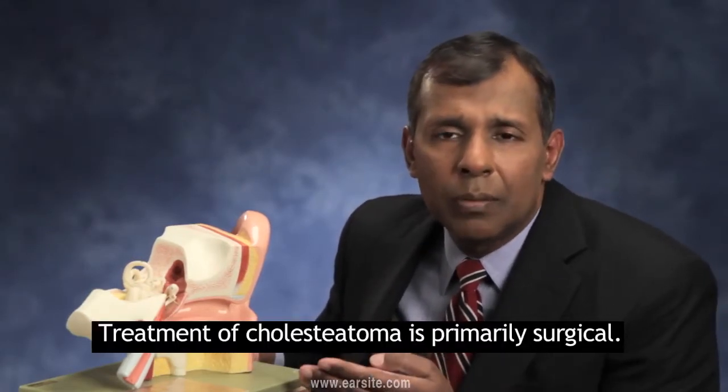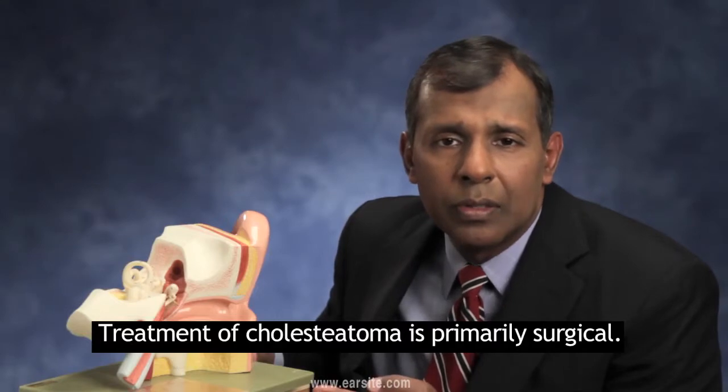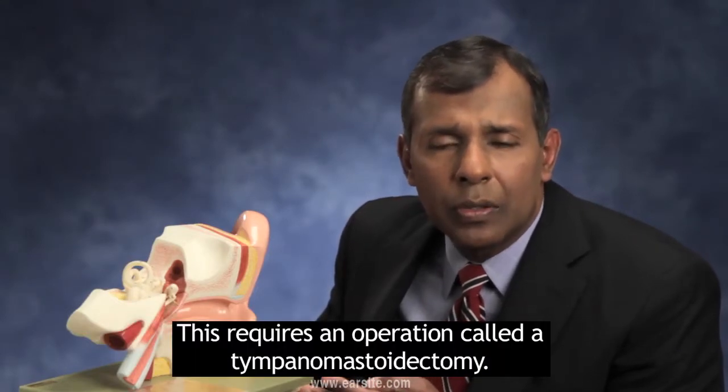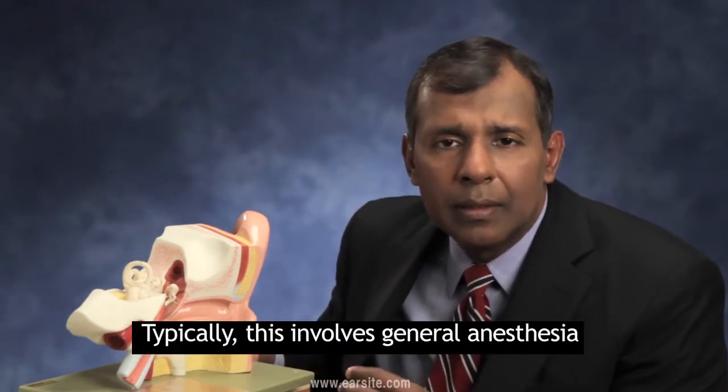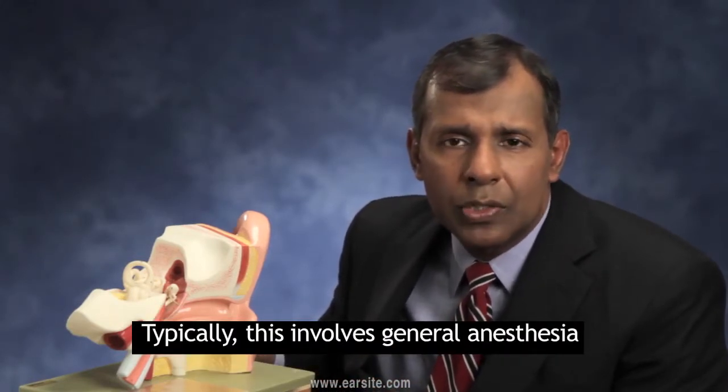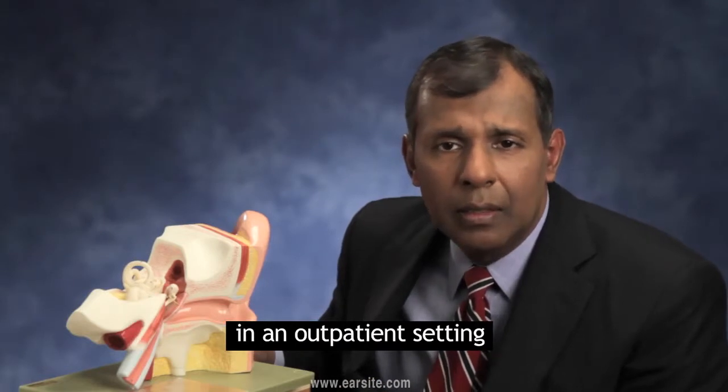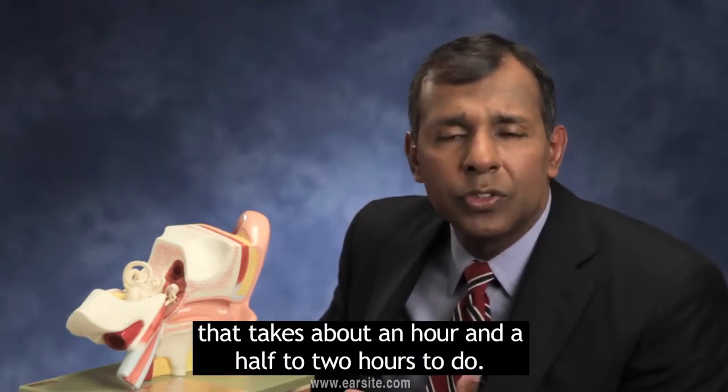Treatment of cholesteatoma is primarily surgical. This requires an operation called a tympanomastoidectomy. Typically, this involves general anesthesia in an outpatient setting that takes about an hour and a half to 2 hours to do.